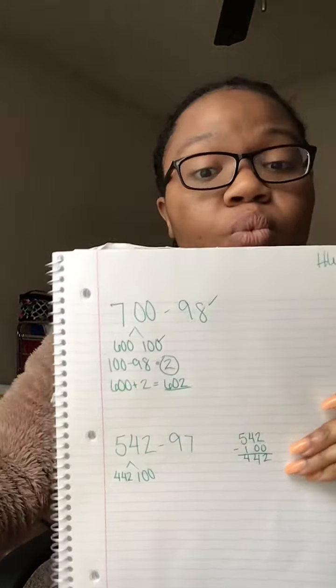I can easily count that on my hand. 97, 98, 99, 100. So our answer is 3. So 100 minus 97 equals 3. So you write it right here. Okay? So that's actually step 2. So I'm going to go ahead and label step 1, step 2. Now we're on step 3. So make sure you write this down.